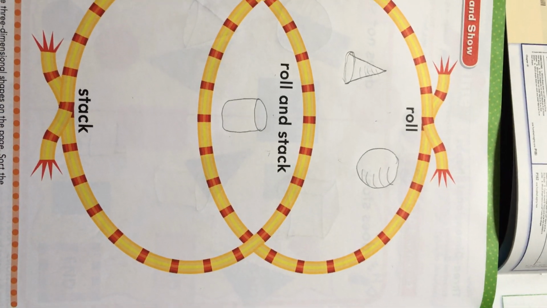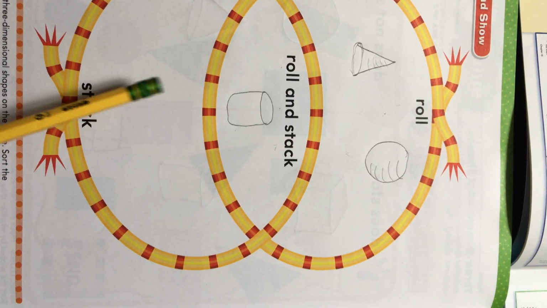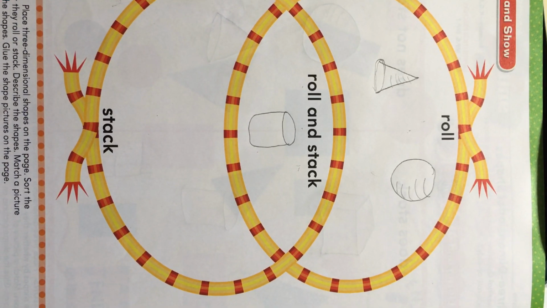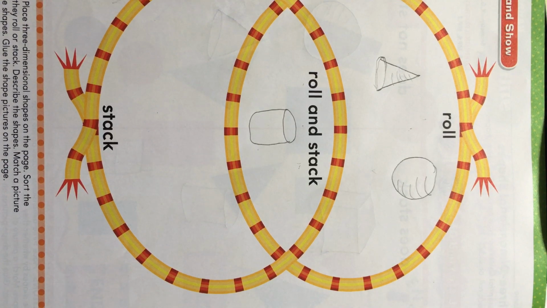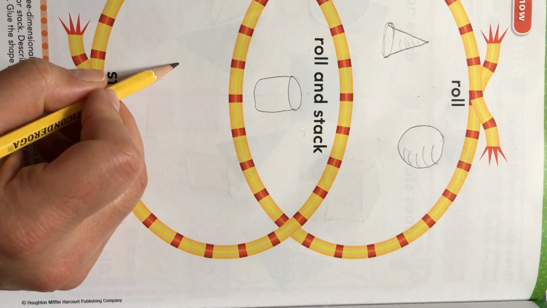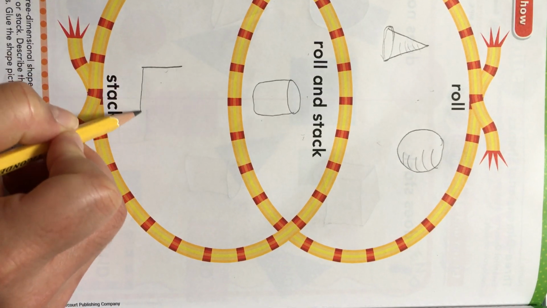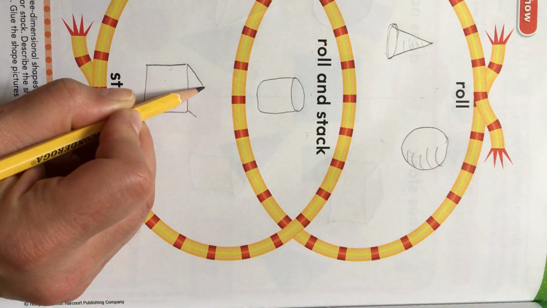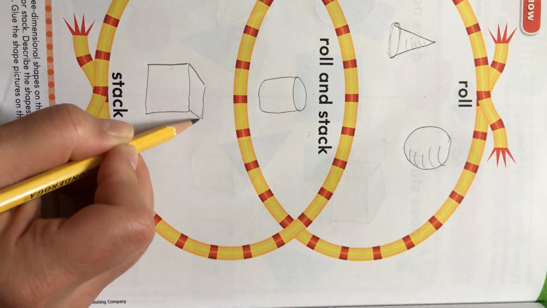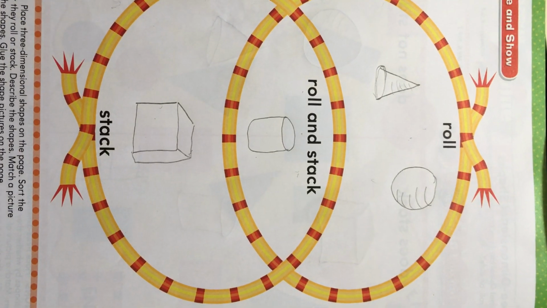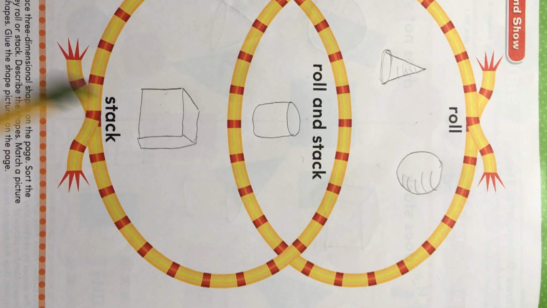Good job. And then the last one where it says stack, what shape only can stack? Good job. Our boxes, so our cube, they are only able to stack. We can't roll a box, can we? That would be very silly if we could roll a box. Maybe you guys can try at home and see if it works. But I don't think so. It only stacks.